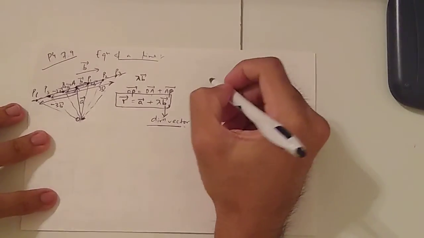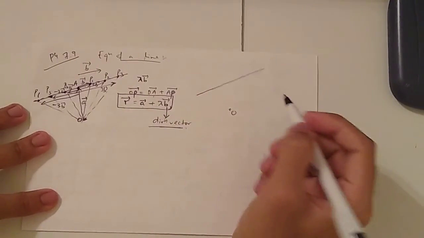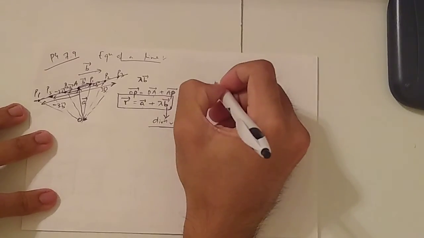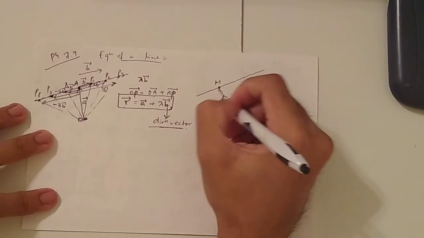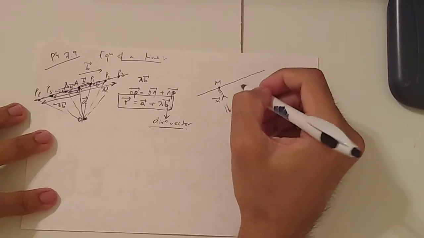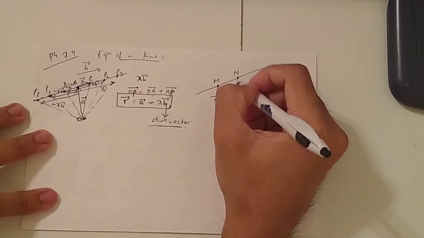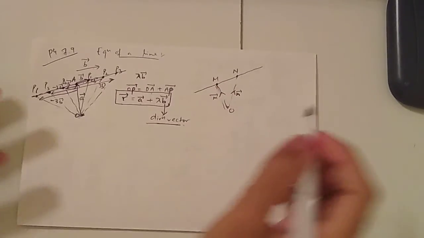Okay, so let's say that we do have a line, and you do have a point O, and over here let's say that we have a point M, which has position vector M, and we have another point N which has position vector N, and that's it. That's all we are given to find the equation of this line.